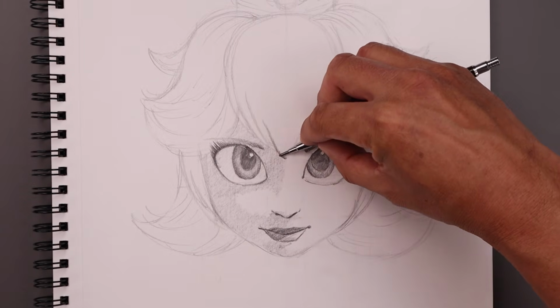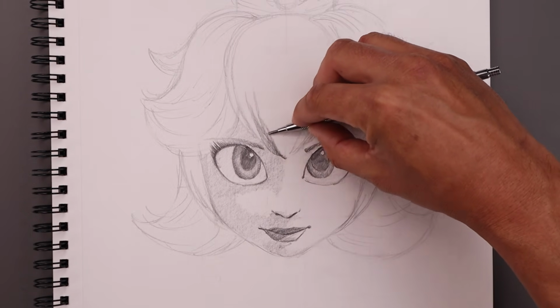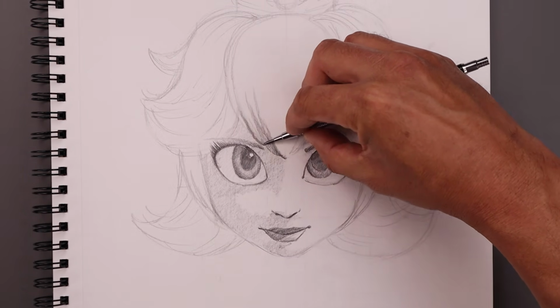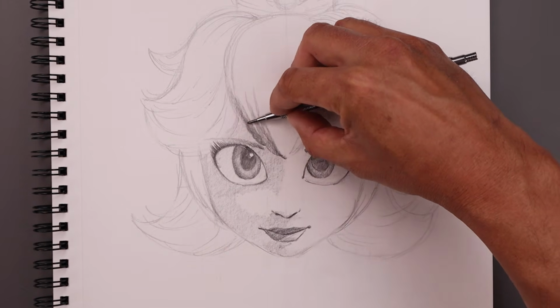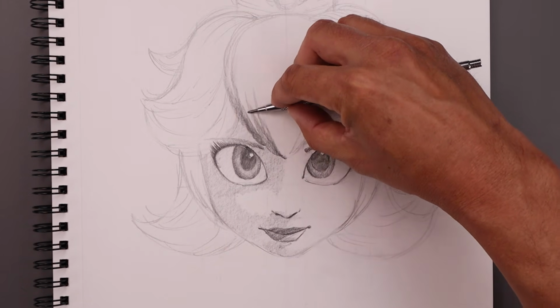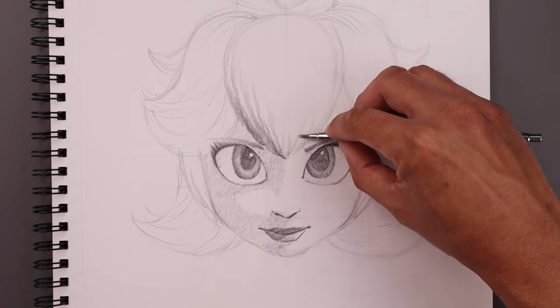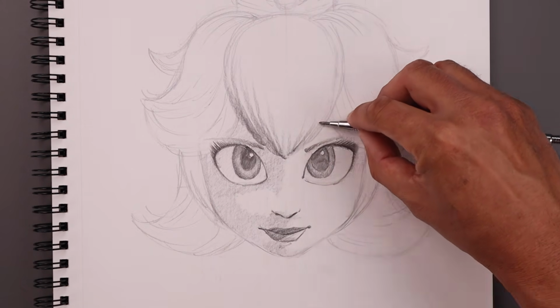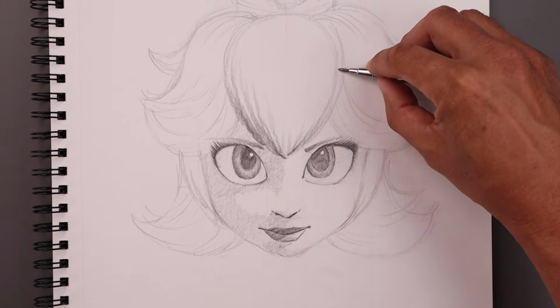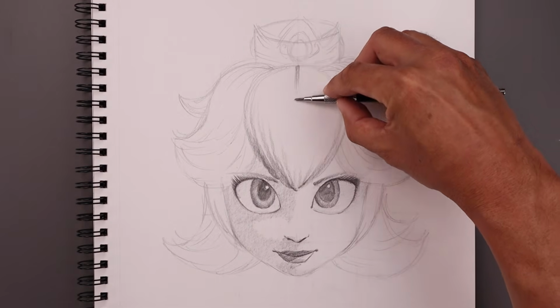Now I'm going to go back to the side edge of our pencil and add some texture to the hair. So we'll start with the left side. Now this is a great technique to add some dark shadows and a little bit of fill to the textures of the hair. Just lightly work our way across the right side. And then from the top, we're just going to bring this down.